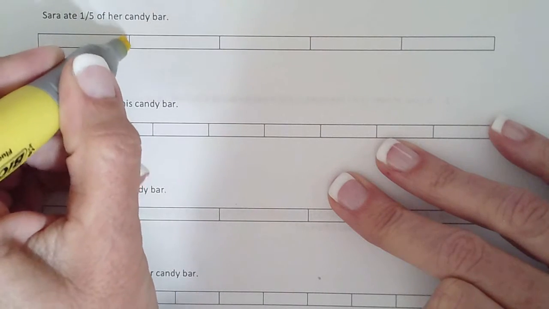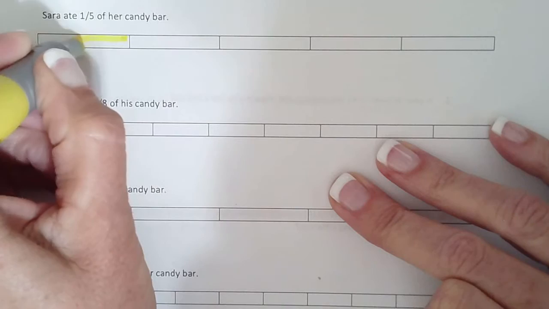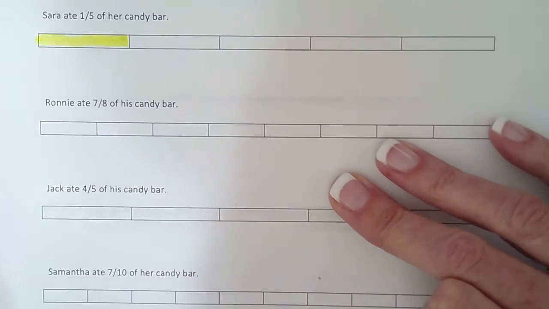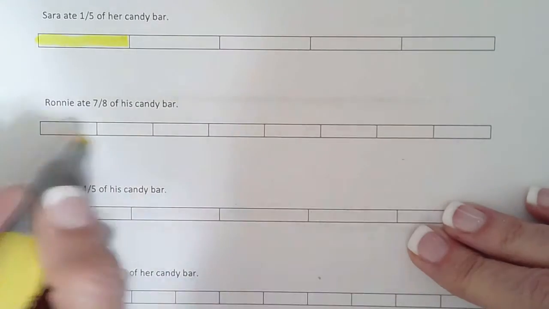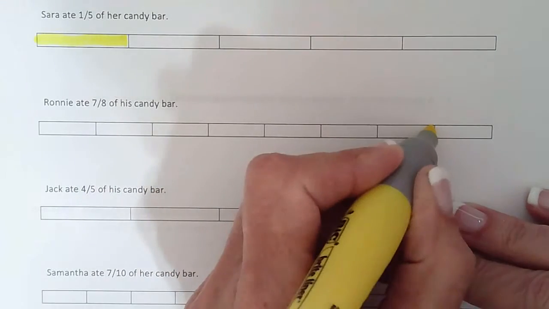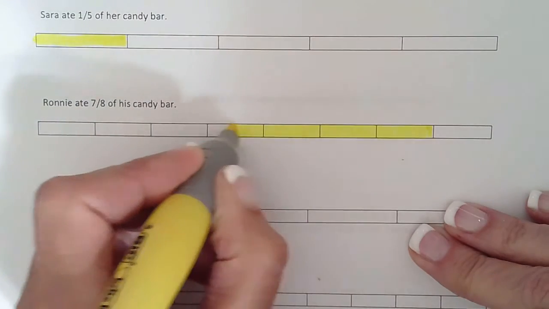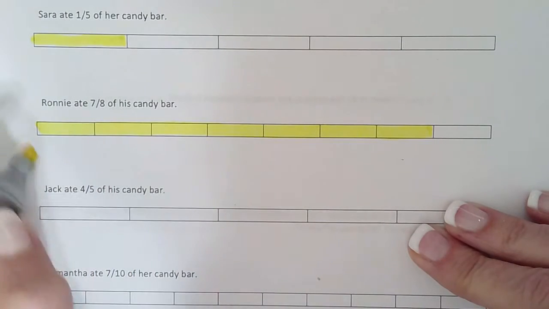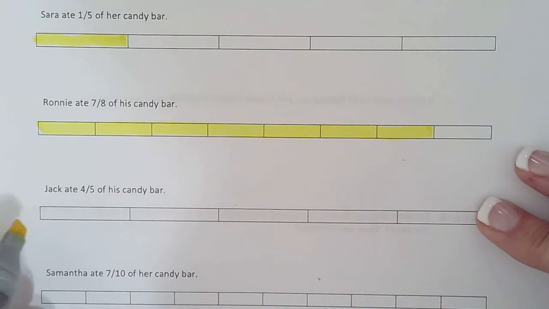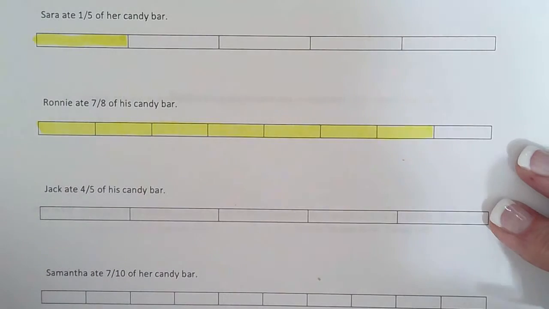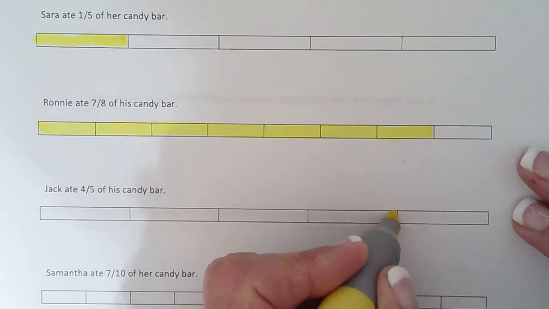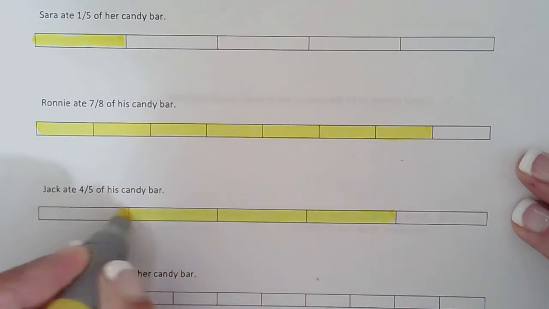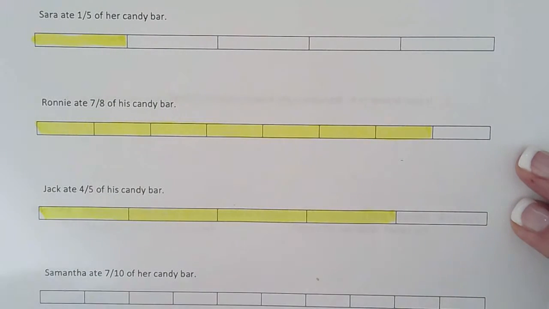So 1/5 of a candy bar would be 1 out of 5 pieces. 7/8 of the candy bar, 1, 2, 3, 4, 5, 6, 7 out of 8 would look like this. Jack ate 4/5. So there's 5 boxes, so we need to color 4. Sarah ate 7/10. I'm sure there's 10. 1, 2, 3, 4, 5, 6, 7, 8, 9, 10. So we need all of them but 3.